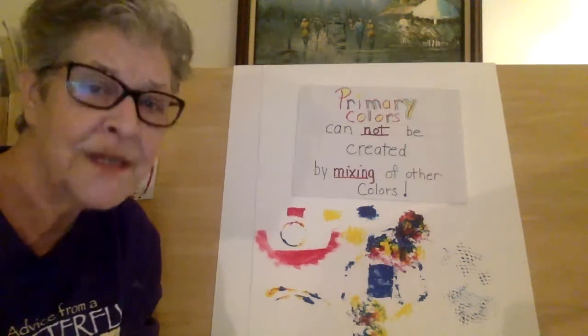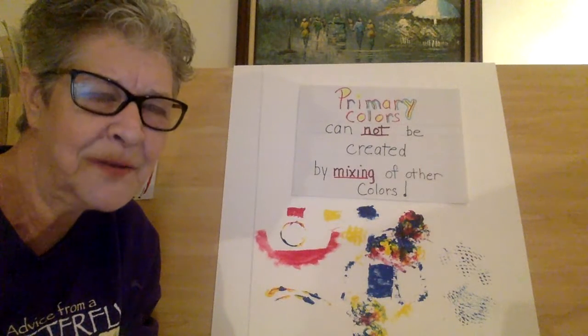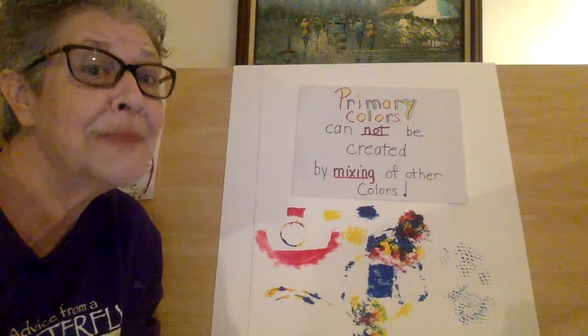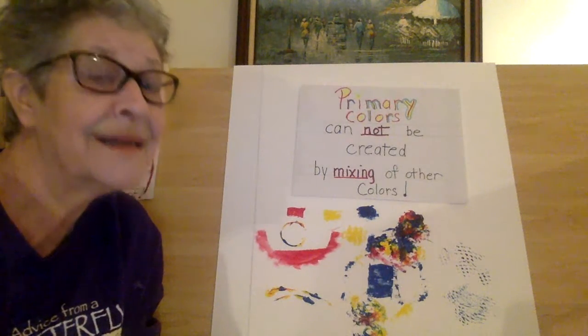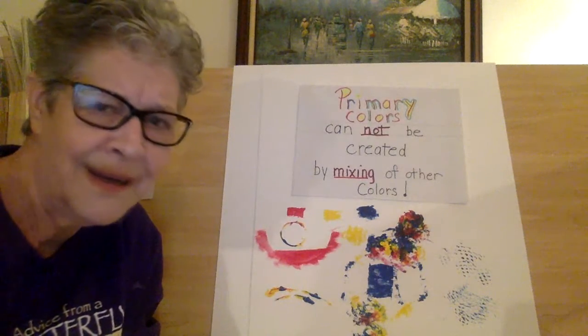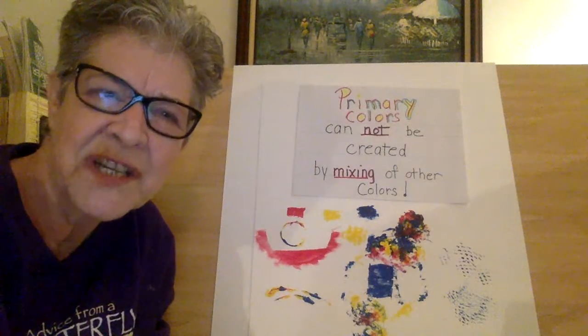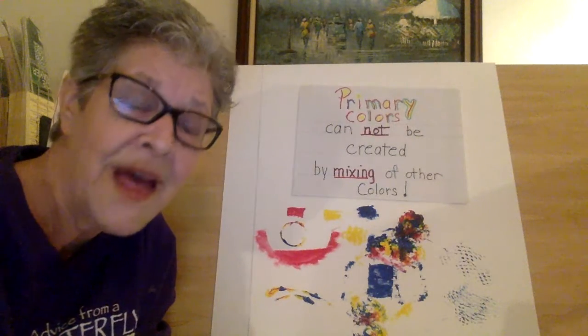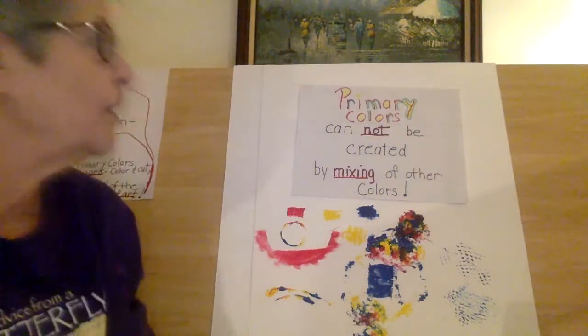The next lesson we have is going to be about the colors that we can create by mixing the colors that we cannot create. It sounds like magic to me, and I think it is.